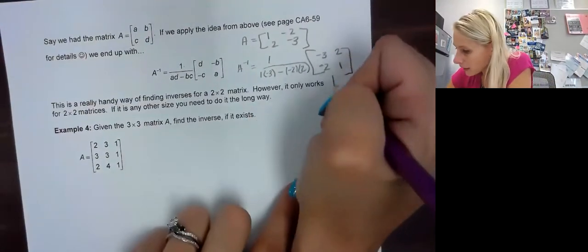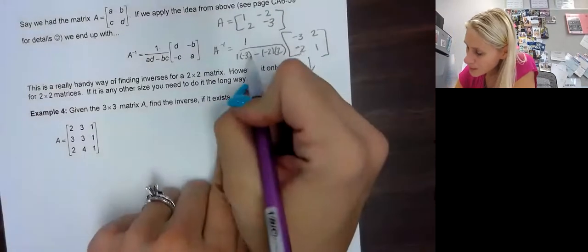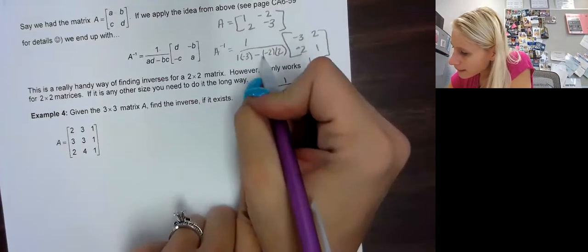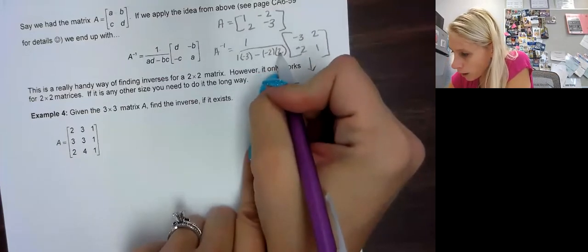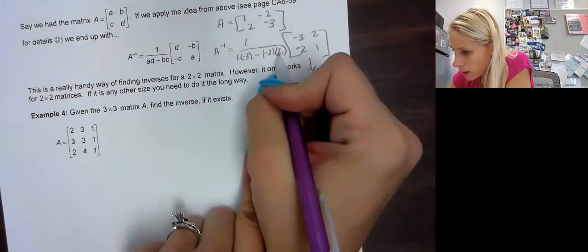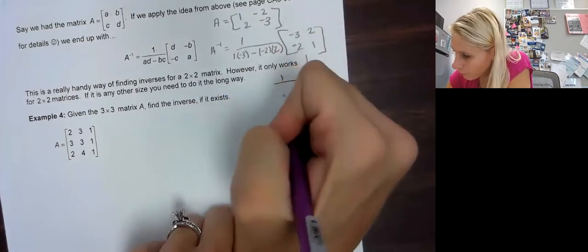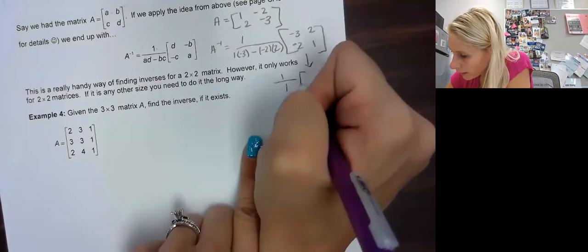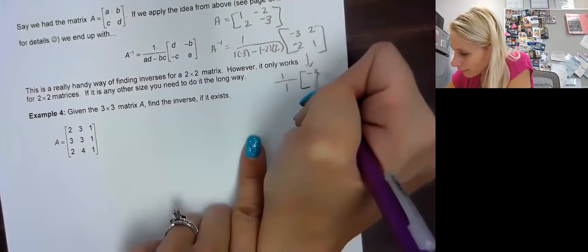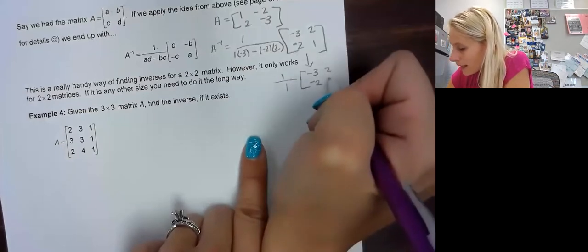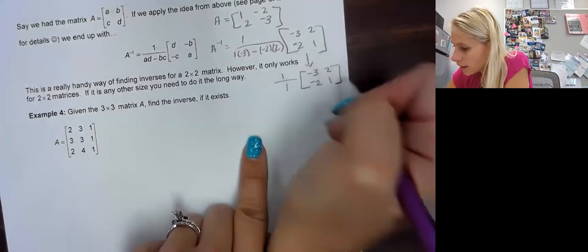Now, if I continued this, I would have 1 over, let's see, negative 3 minus negative 4, that is negative 3 plus 4, which is 1. So luckily, look at this, I didn't even have to do that scalar multiplication because anything times 1 is itself. And what do you know?